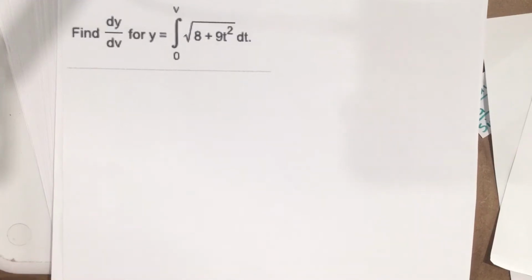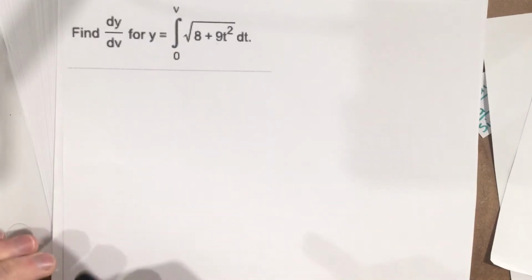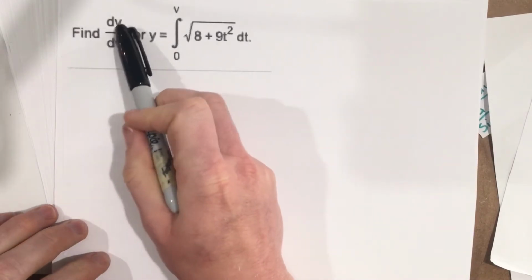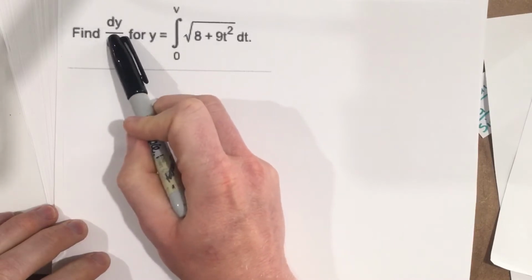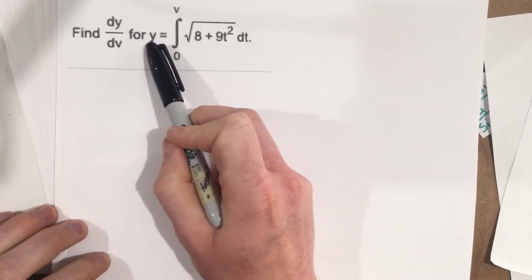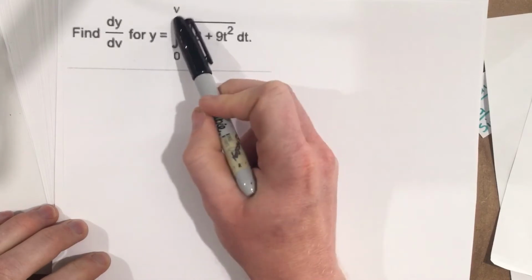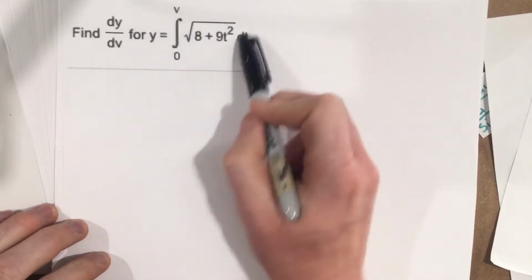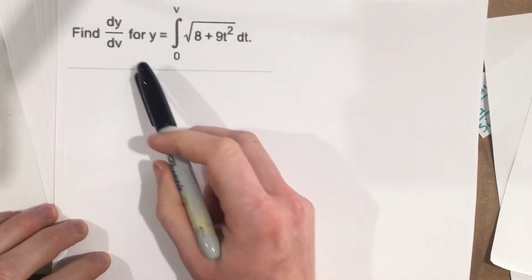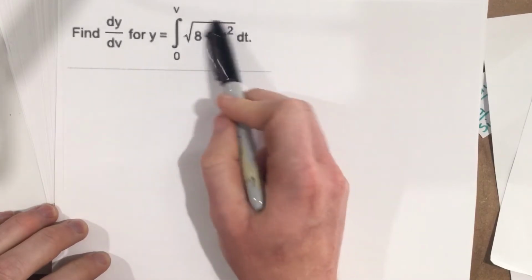This is review problem number 3 for assessment number 4. In this problem, they want us to use the fundamental theorem of calculus to find the derivative for this function. We'll basically find the derivative for the integral. So we're going to find the derivative of this integral here.